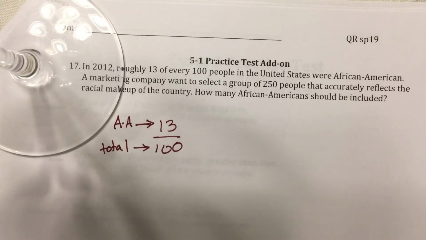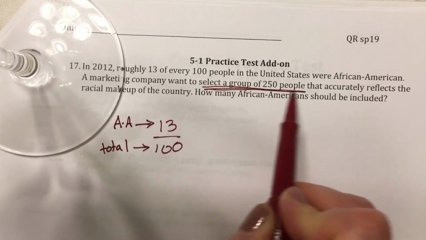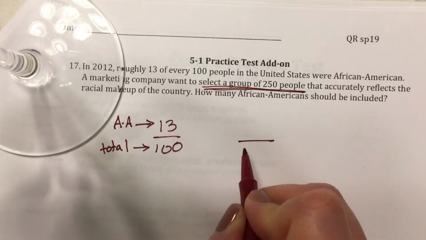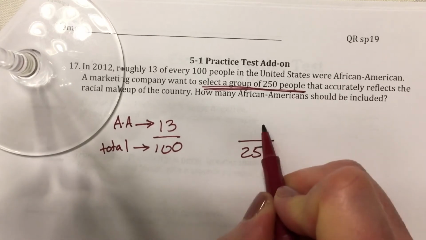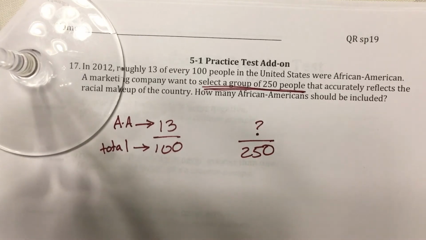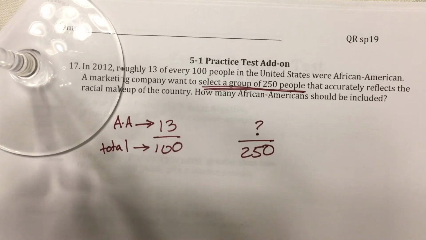This marketing company wants to select a group of 250 people. So they want this group to be the total number of people they have. That's the number on the bottom. Their question is, how many African Americans should they be sure to select if they want this ratio to stay the same?